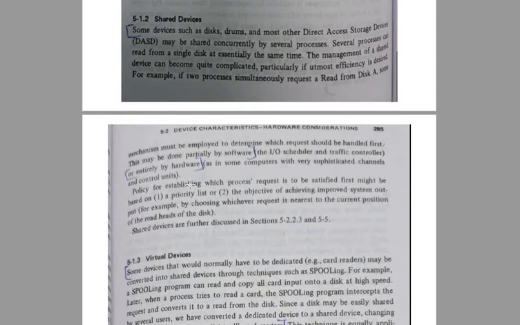They share among themselves. Several processes can read from a single disk at essentially the same time.